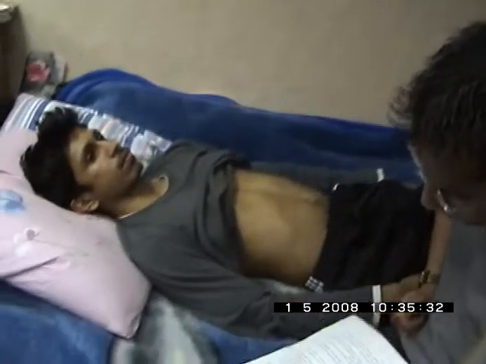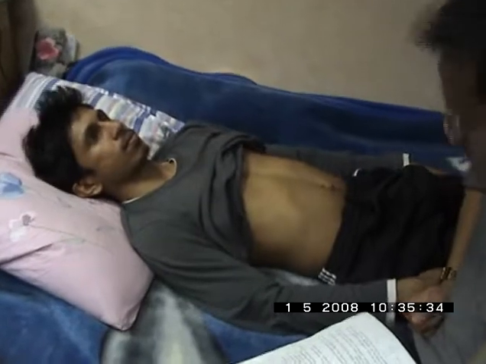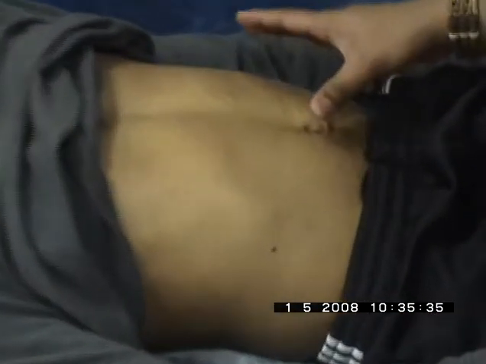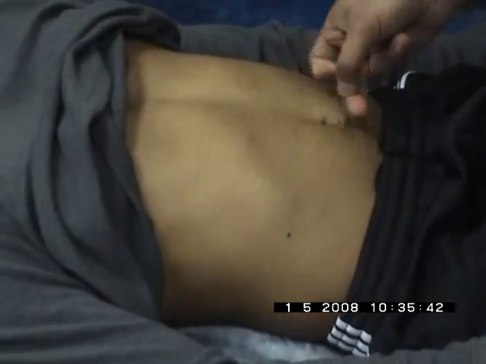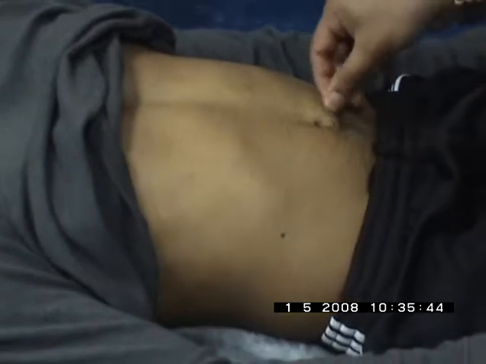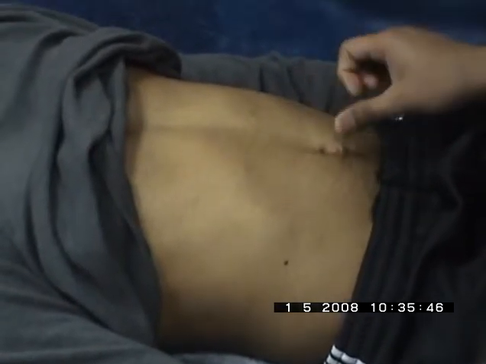Okay? Next, we go to umbilicus. Umbilicus, it's normal. It's not elevated. It should be inside. It should be depressed. The umbilicus should go inside. So in this case, it is normal.